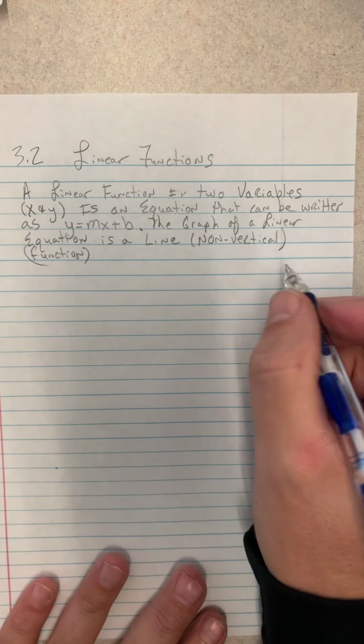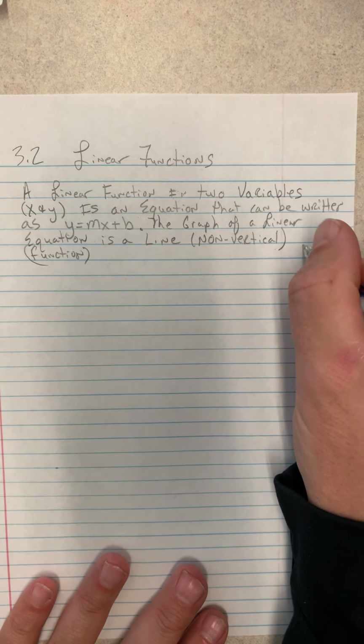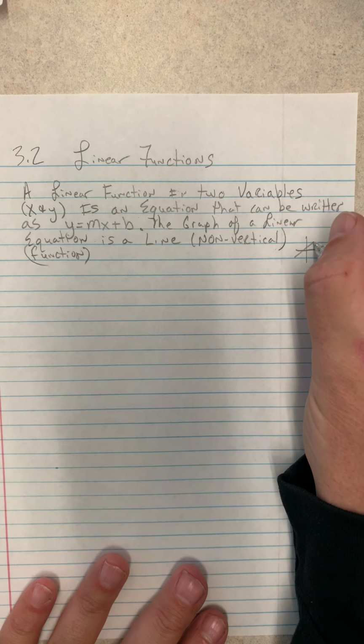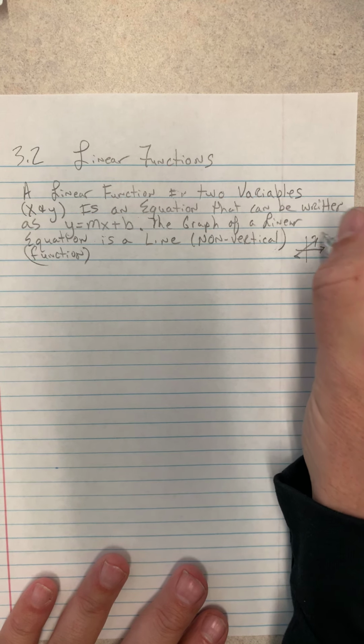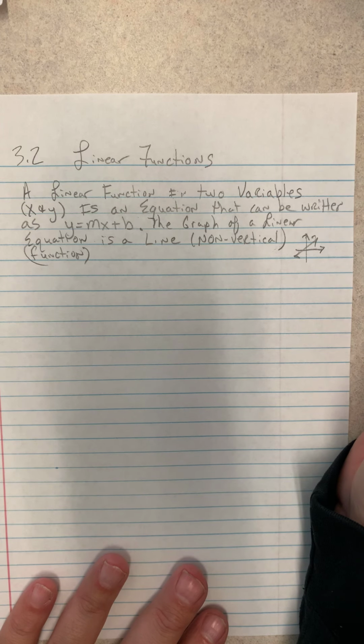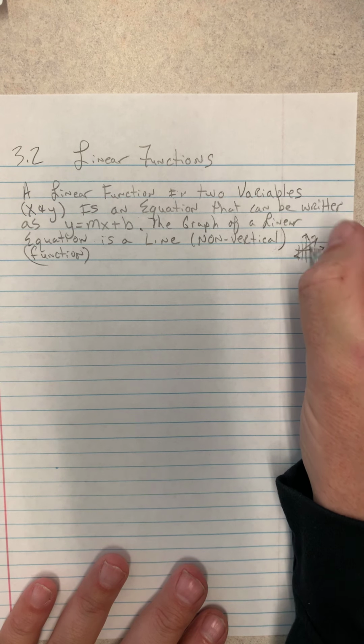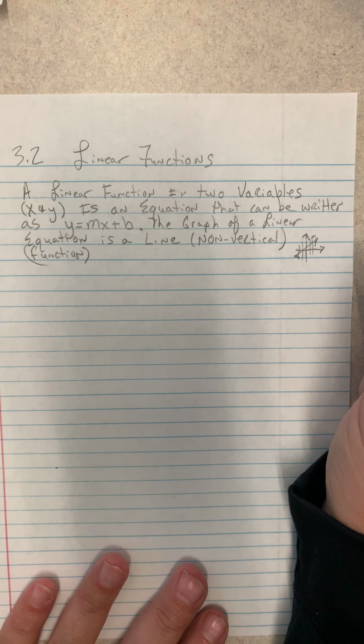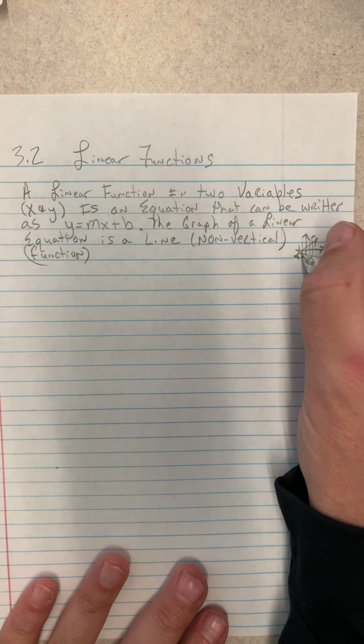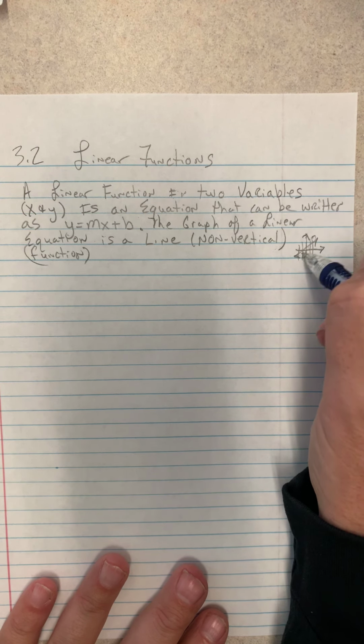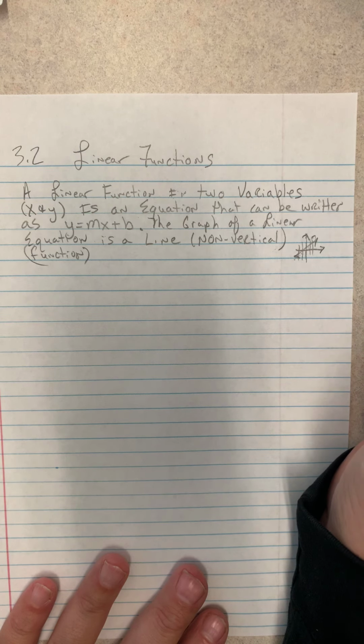That's going to be a function. And if I think about it, it should make sense. If I have a line that looks like this, and I ask if this is a function, hopefully you would do the vertical line test and say, yes, this is a function, and hopefully it is a line as well.